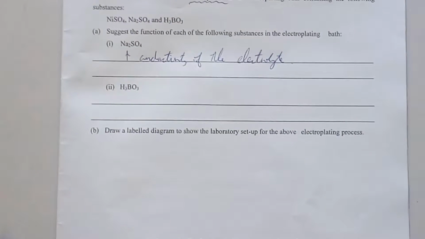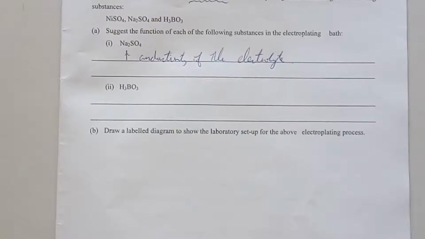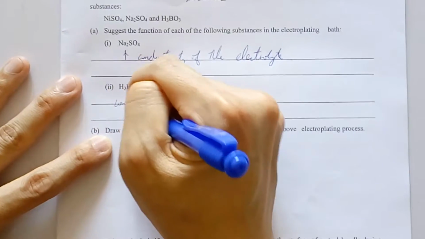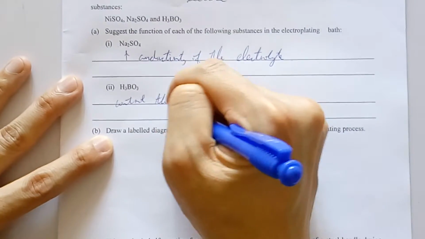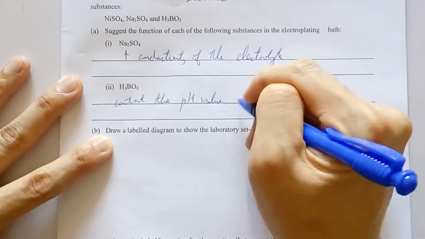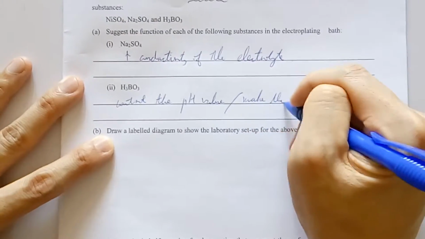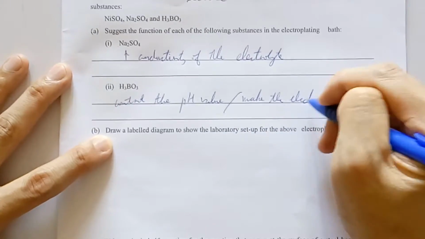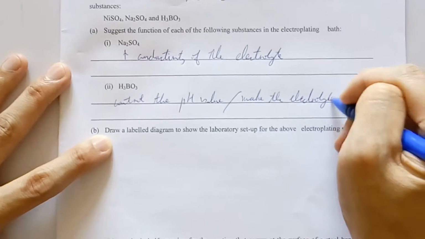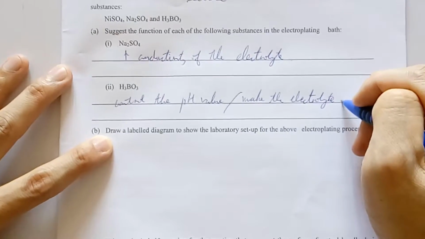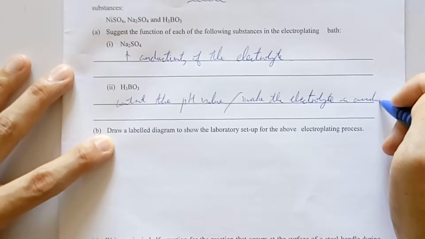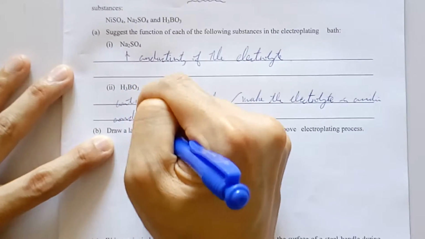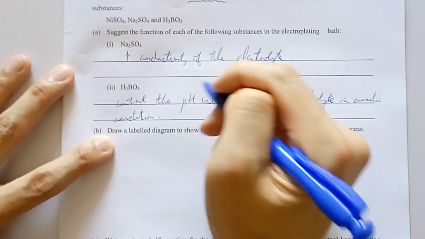The second one is H3BO3. We have no idea what that is, but from the formula, we think it should be an acid. Its function is to control the pH value or make the electrolyte acidic.